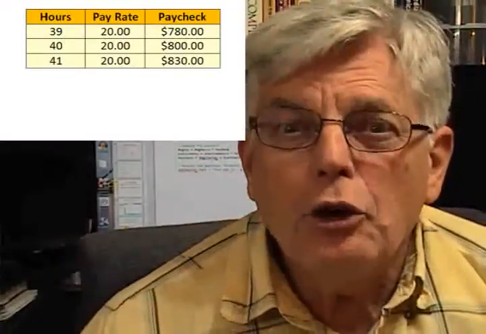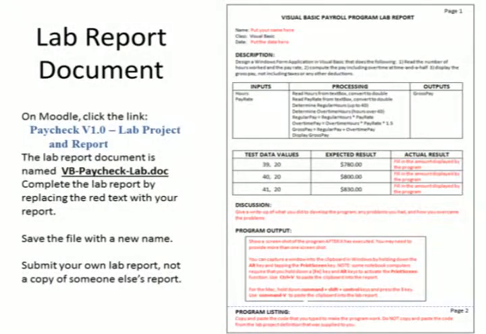Once you get that part to run, you need to verify that it works correctly with 39 hours and 40 hours and 41 hours. After you get that done, all you need to do is document it and submit your work. I've provided a text document on Moodle that's mostly filled in. The lab report is a 2-page document. You need to complete the report that is shown in red. Save the file with a new name and submit your work on Moodle.